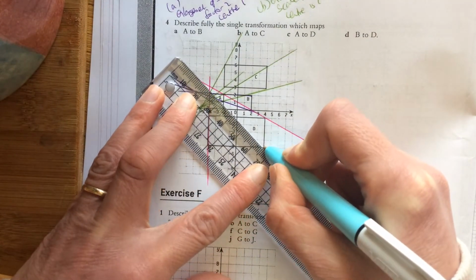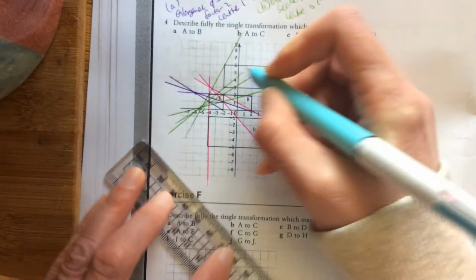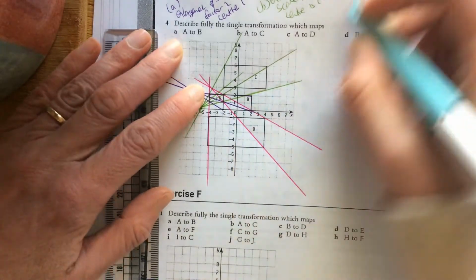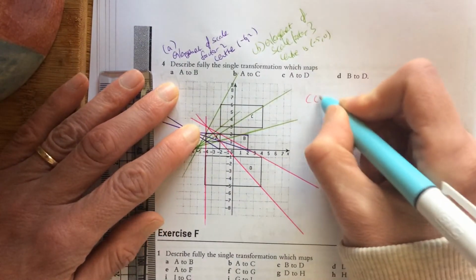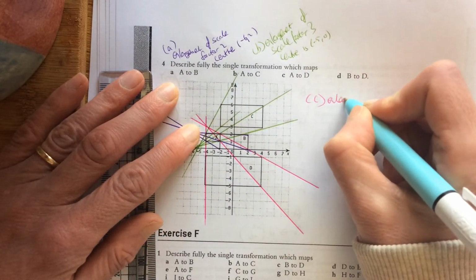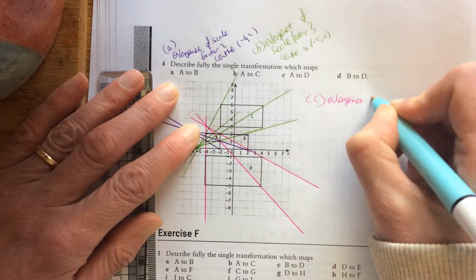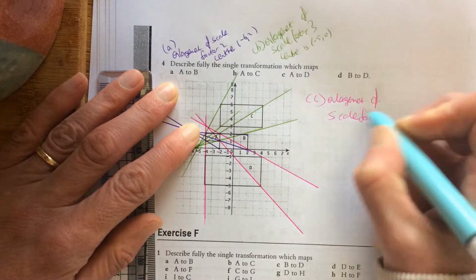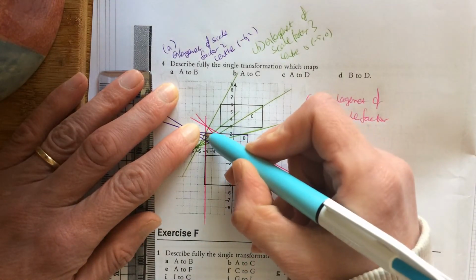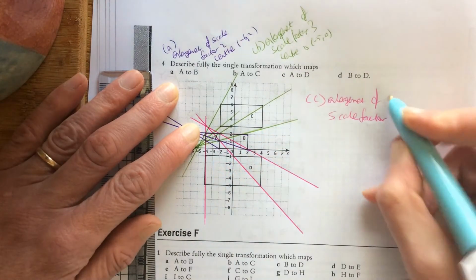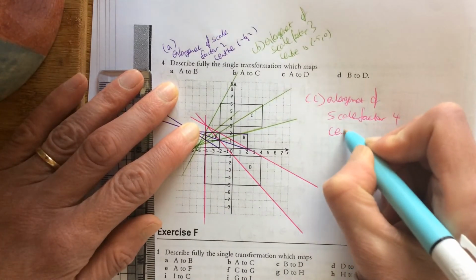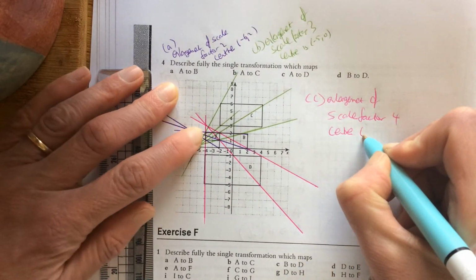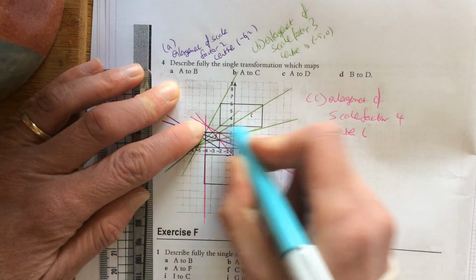Bottom right and bottom right, I can just about see my E shape in there. Looks like they're crossing there. So part C, you'll say enlargement of scale factor. How many times bigger is D than C? That's going down 1, that's going down 4. So scale factor 4. Centre is where my finger is there. Minus 4, 3.